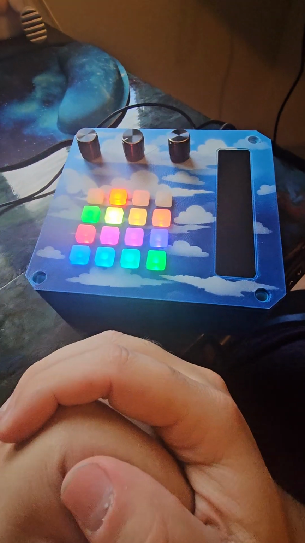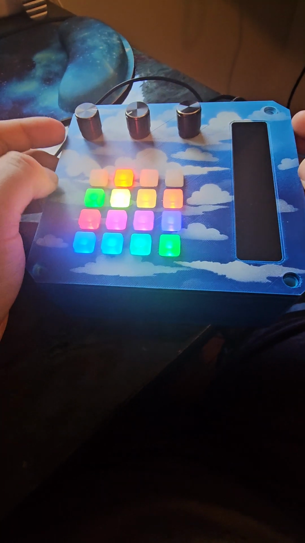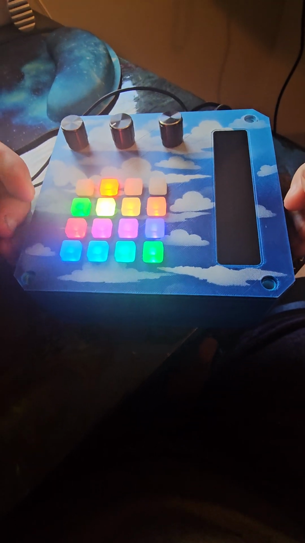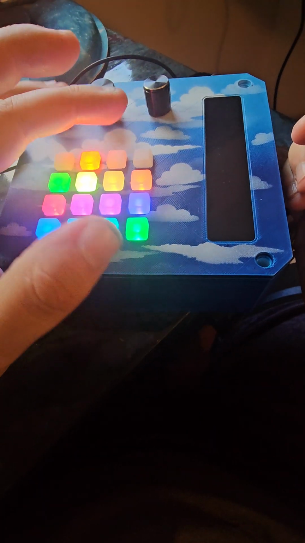Hello everyone, this is the Strumkeys, a synthesizer you can strum. Just going to show you guys around it. So this is the default view. You got play, stop, octave up, octave down.